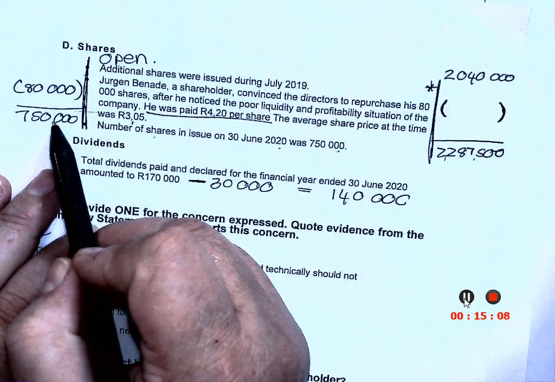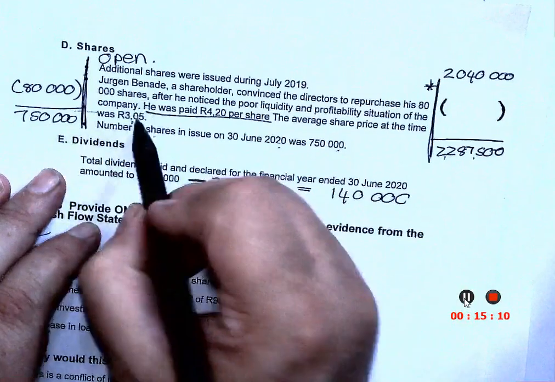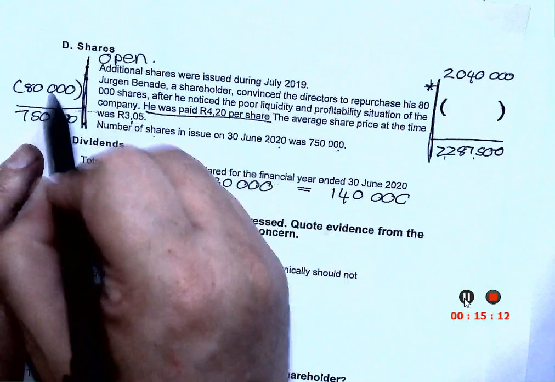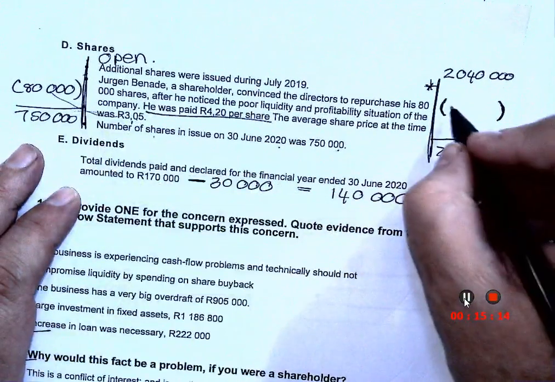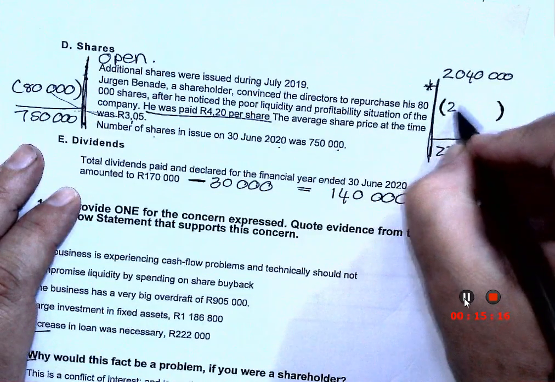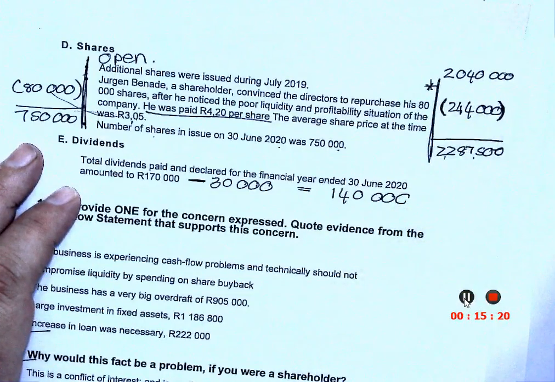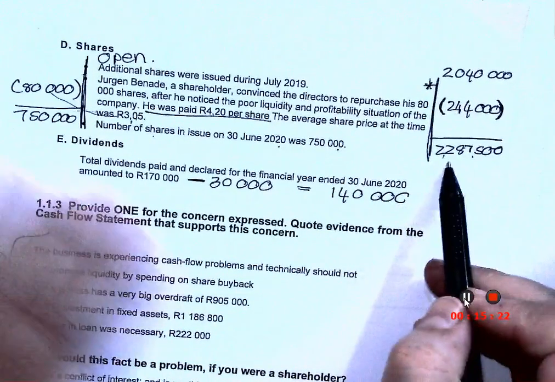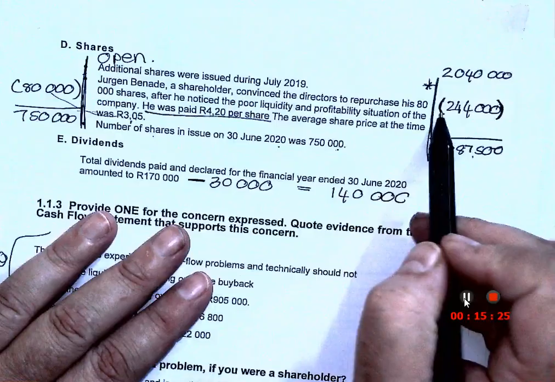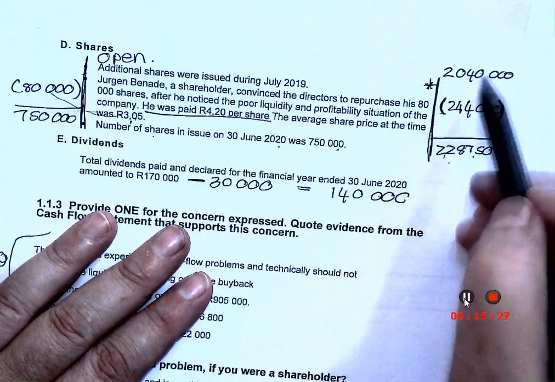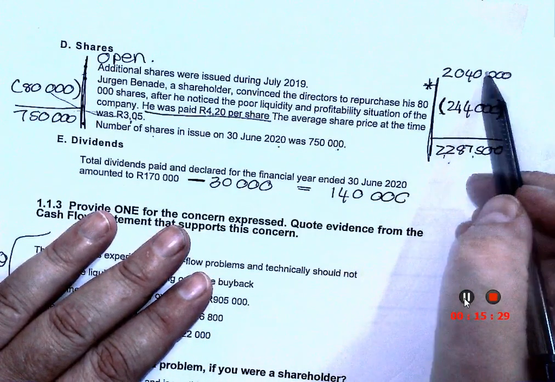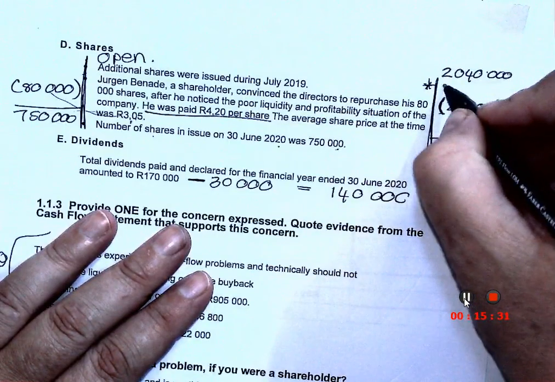But I don't have to do it because they give me the 305. So 80,000 times 305 gives me 244. Okay. And now I am going to reverse. So I say 2287 plus 244 minus 2040, and that gives me how much?